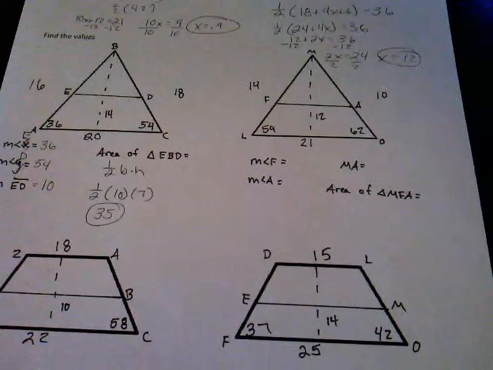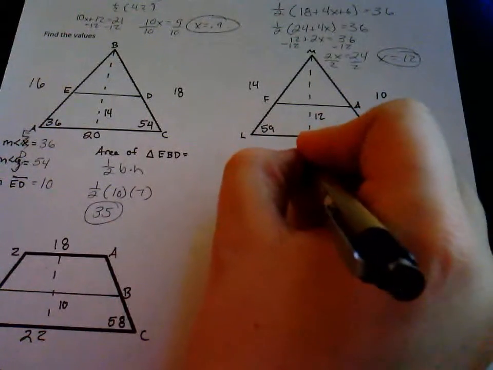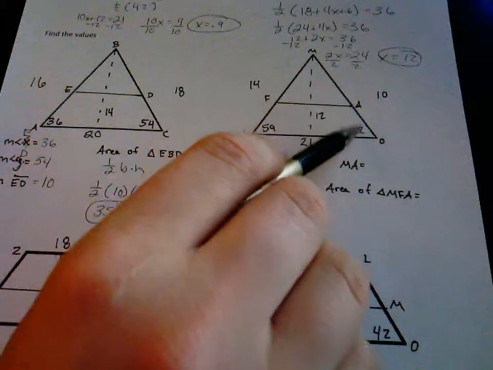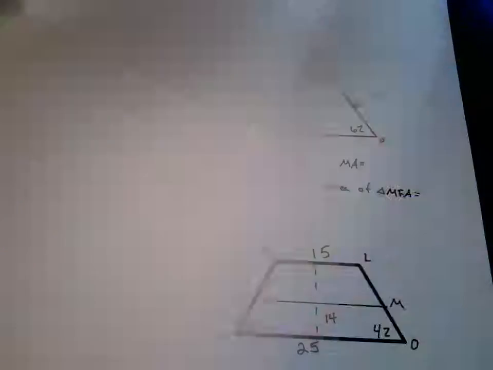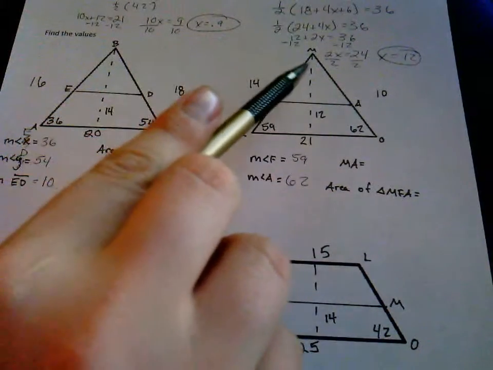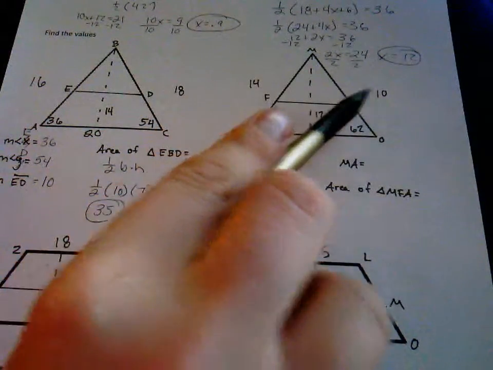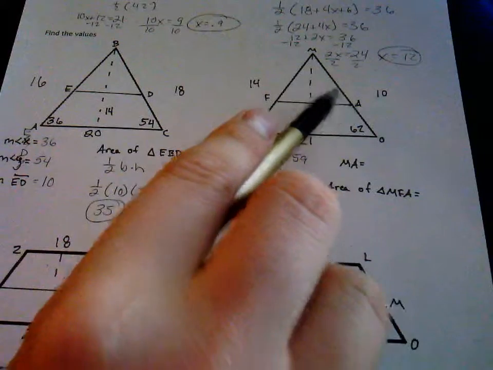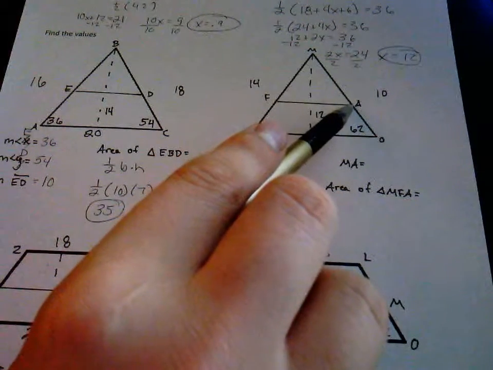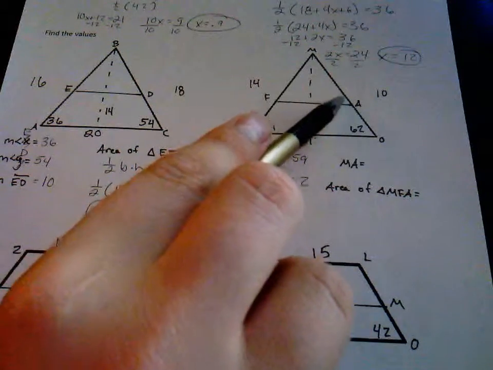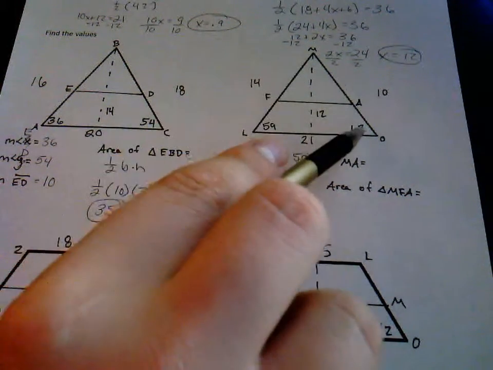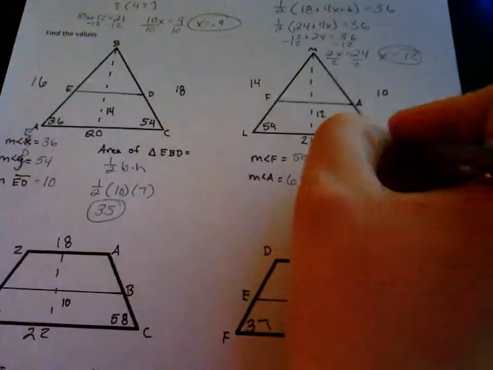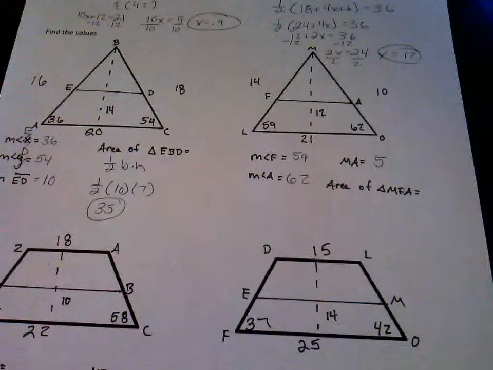Second one, same idea. Angle F is going to be 59, because that's what it is right here. 59, 59. So it'll be 62, 62. MA, now this is trying to trick you because it's telling you to find this little part right here. We know this whole thing is 10. We know that the mid-segment is half, but what also is half is, since this is technically the midpoint of this line, these are 2 halves. So if this whole thing is 10, this would be 5, and this would be 5, because 5 plus 5 gives you 10 as the whole. So MA is technically 5.